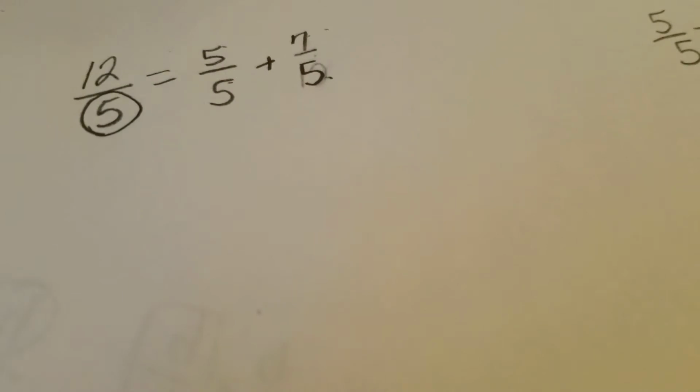So if I know that my whole would be 5/5, I can work with that. I could compose this fraction of a whole of 5/5 plus 7/5. Got ahead of myself. If I take away 5 from the 12, I will have 7 left. 5 plus 7 is the 12. That's where I'm getting the 7 from.